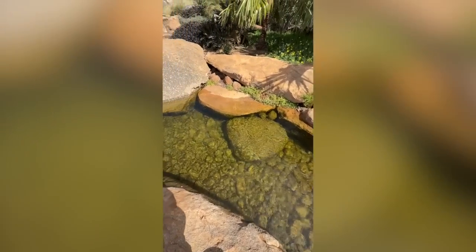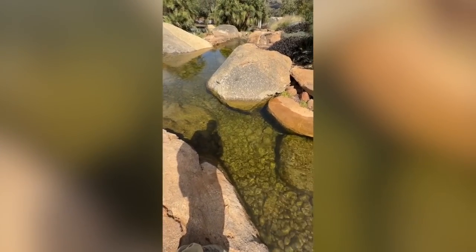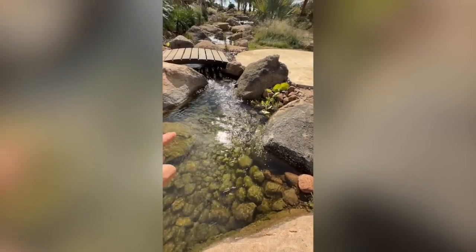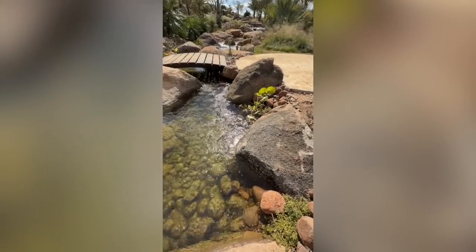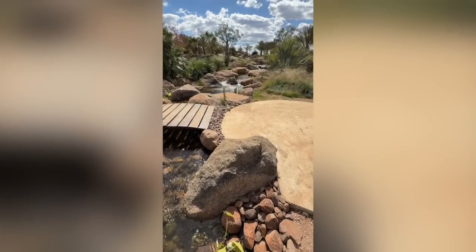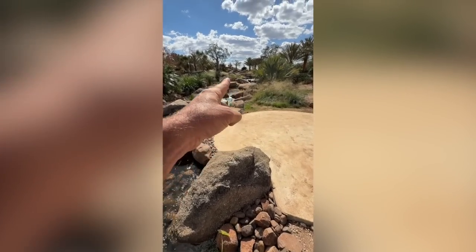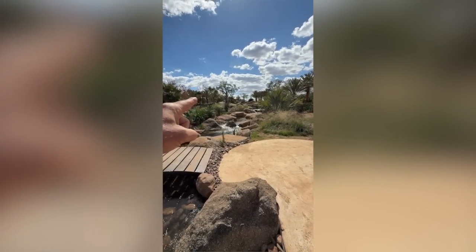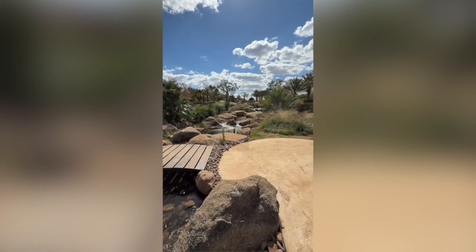If you're a fisherman, you know exactly what I'm talking about. This is the type of stuff that we all look for and crave. And on a hot summer day, this is the perfect recreational opportunity. And this stream system just continues to weave its way higher and higher, all the way to the top of that mountain that we actually created.